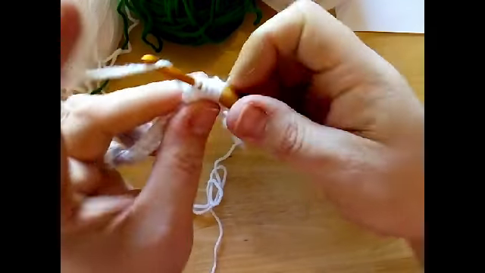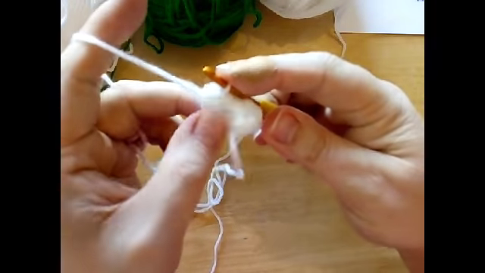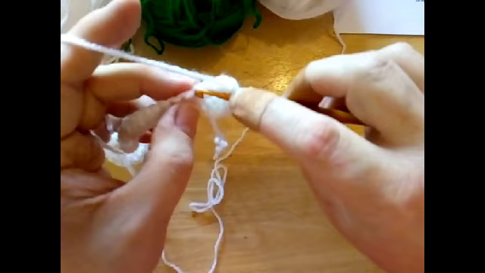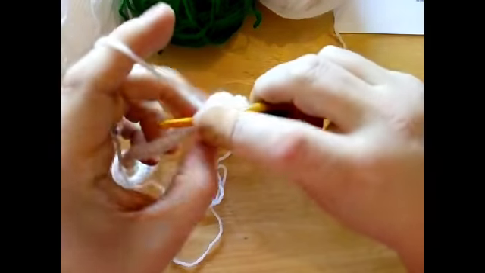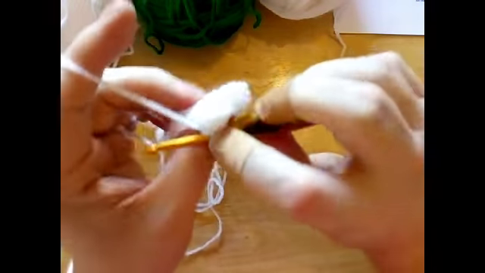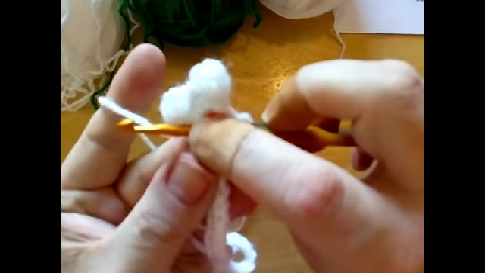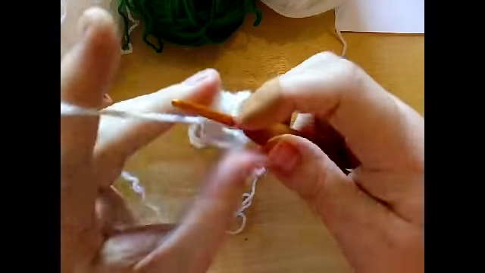There we go, 6 loops. Yarn over and pull through all 6 loops, and single crochet into the next stitch, and that makes your bobble pop. There we go, nice bit of texture there.